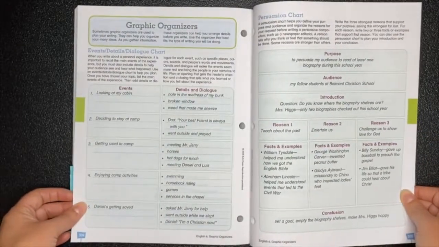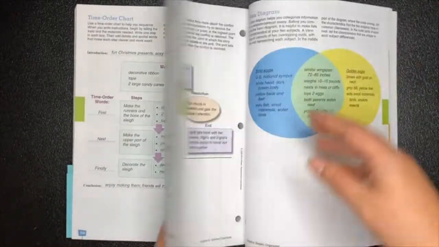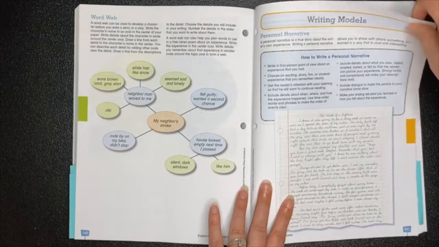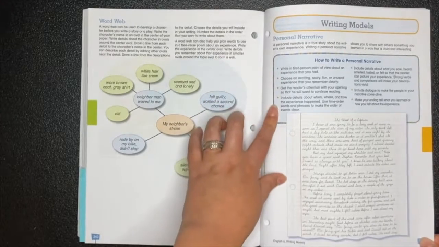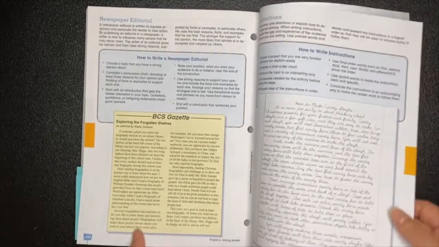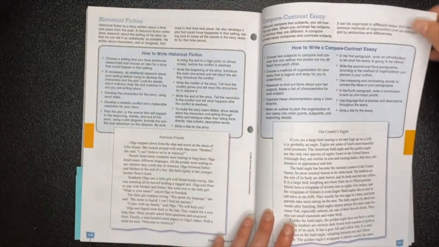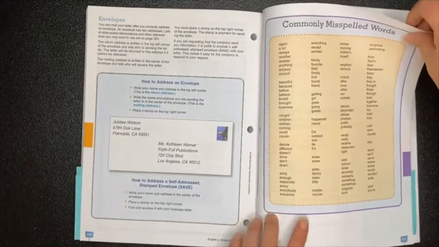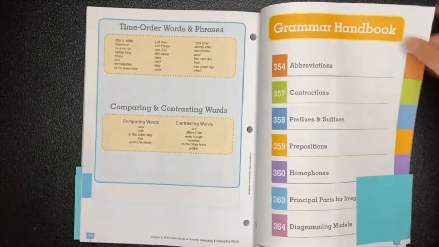It gives examples of the graphic organizers that they'll use throughout this course. They'll give examples of the writing models that they'll use throughout this course and complete. So it'll give information of what it is and what's included in it, and then an example of what it would look like. They have a list of commonly misspelled words and other words that they would use.